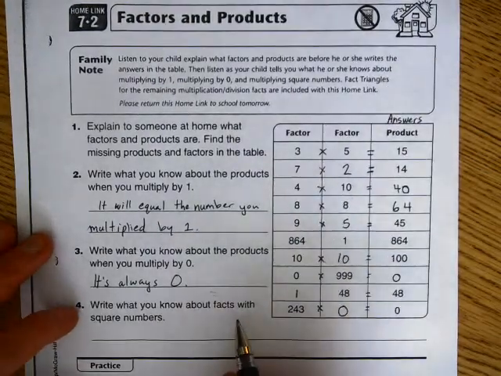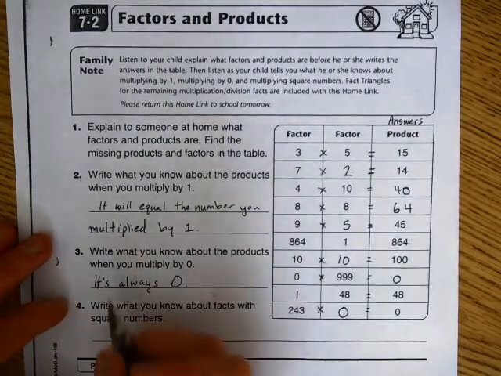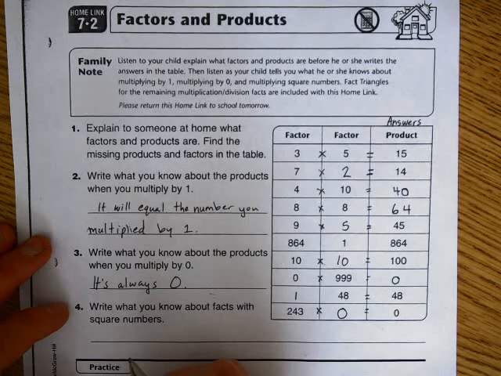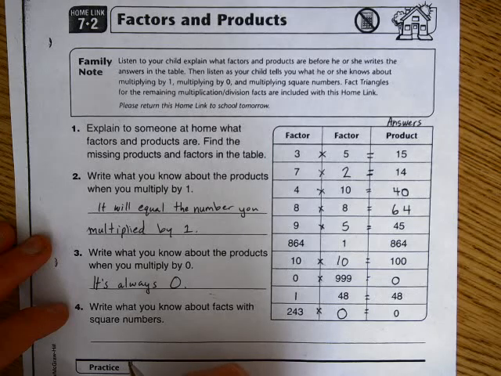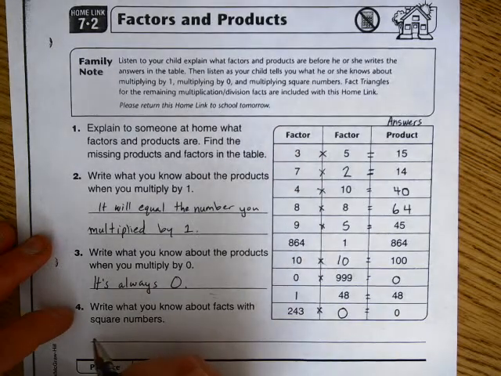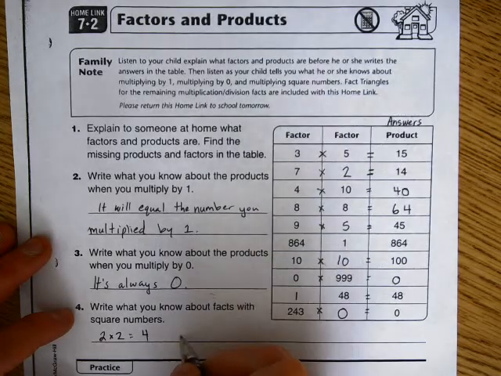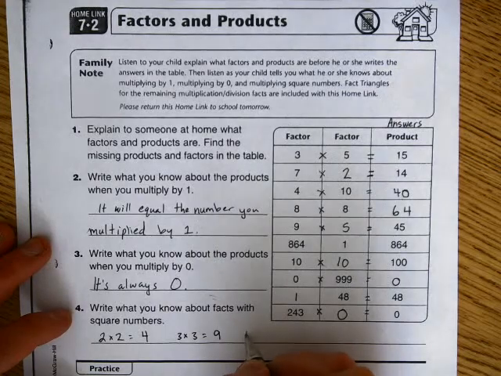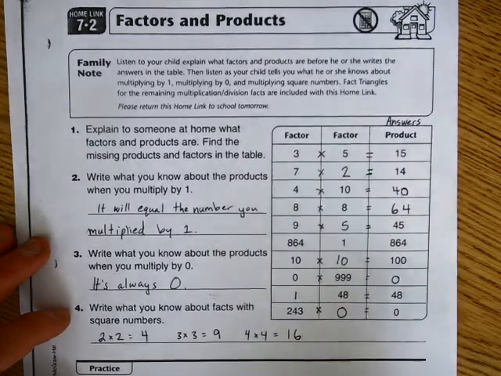So the facts with square numbers, you can find square numbers by multiplying two of the same numbers together to get a square number. Okay, that's how we find square numbers. And as we multiply, so 2 times 2 is going to equal 4. 3 times 3 is going to equal 9. 4 times 4 is going to equal 16. And let me show you an interesting thing here.